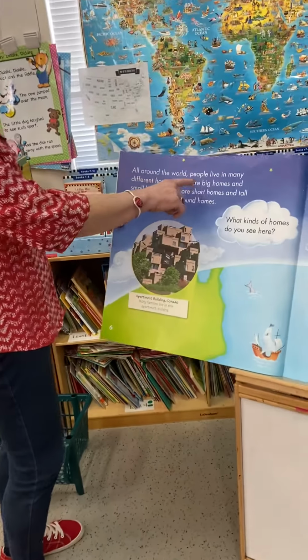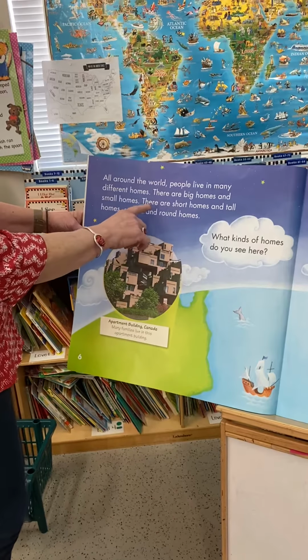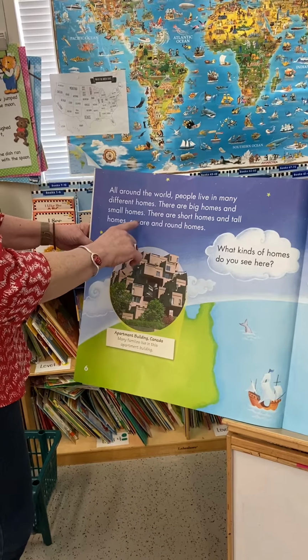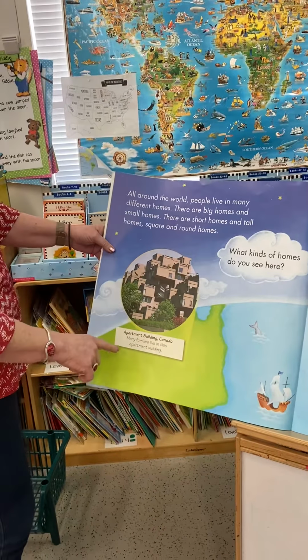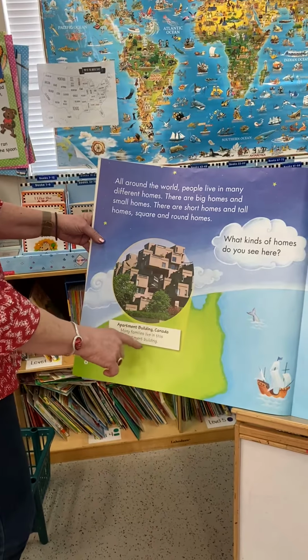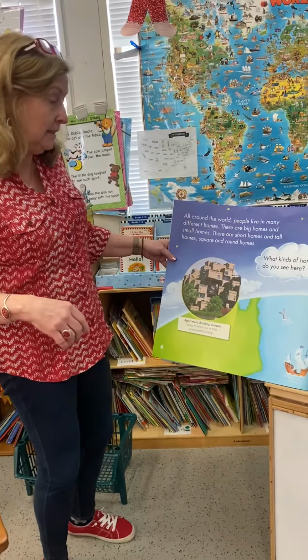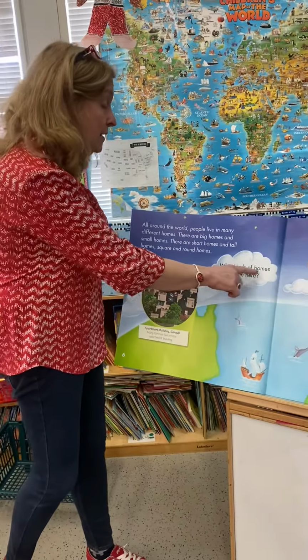All around the world, people live in many different homes. There are big homes and small homes. There are short homes and tall homes, square and round homes. This is our apartment building in Canada. Many families live in this apartment building. So like what we have when we have the towers on base, that's like an apartment building. What kinds of homes do you see here?